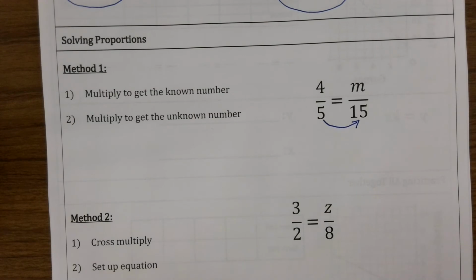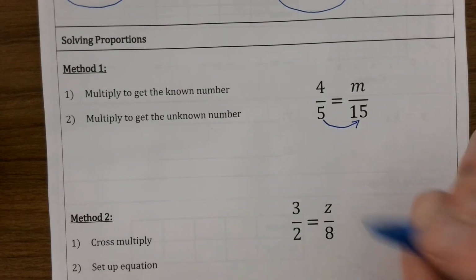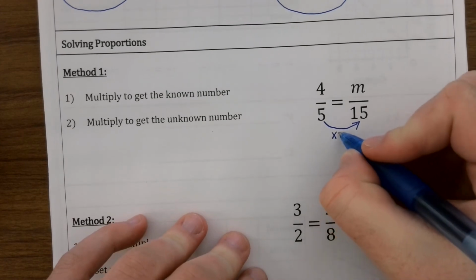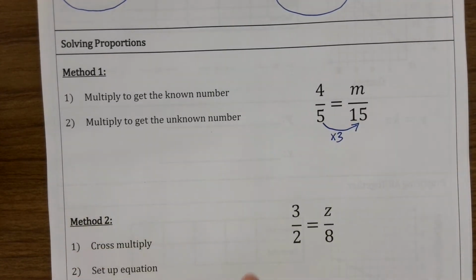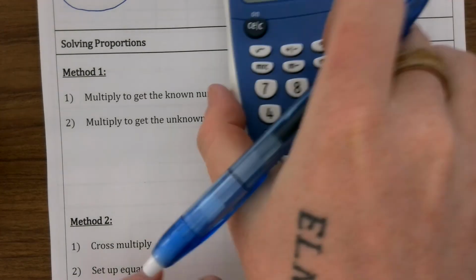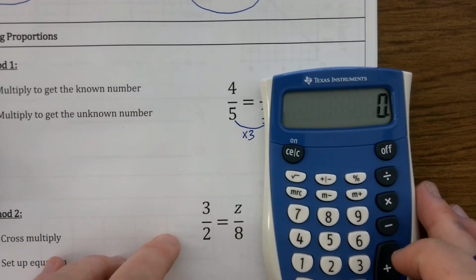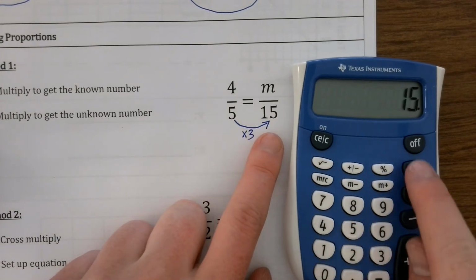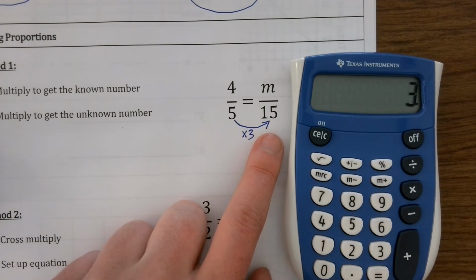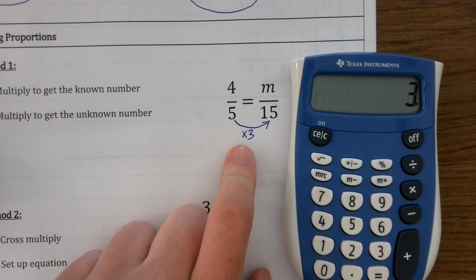What do I multiply 5 by to get 15? I know in my head that I multiply 5 times 3, but if I'm not sure, I can use a multiplication chart, or I could use a calculator, and I could do the opposite, or the inverse. I could go backwards. I could do 15 divided by 5 to get my multiplication factor there.